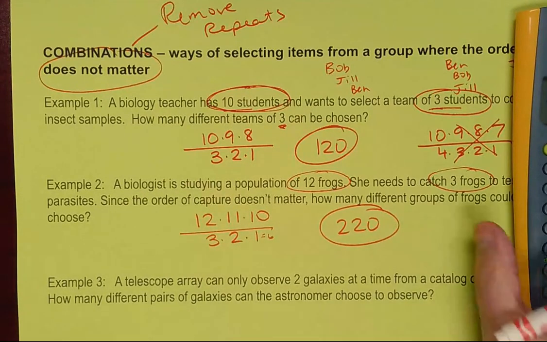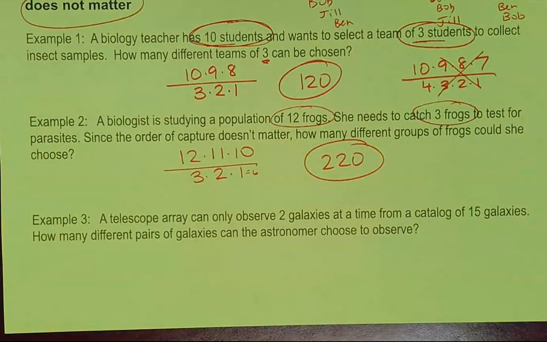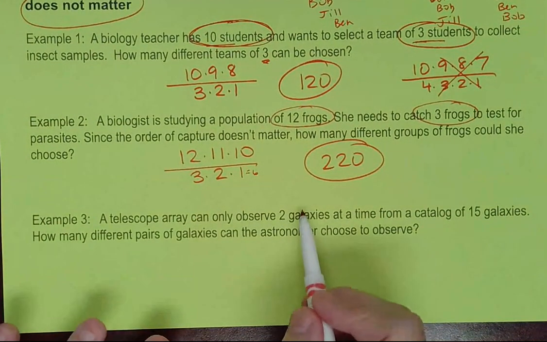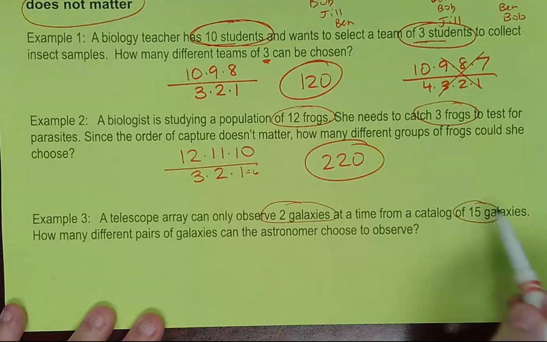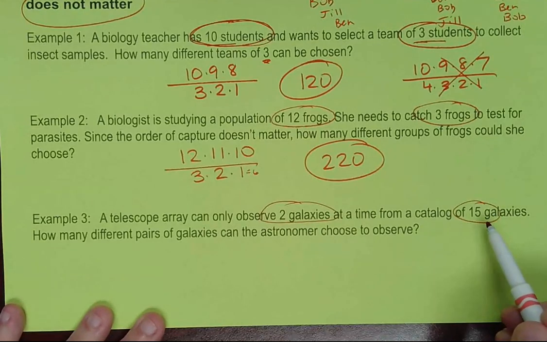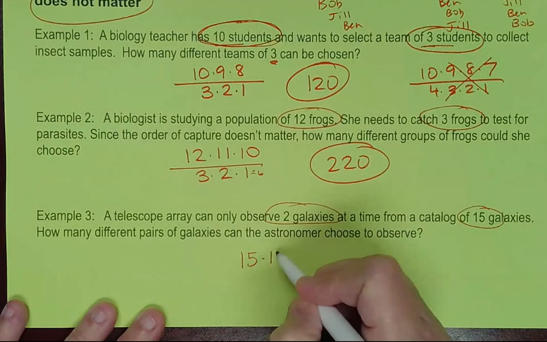Last one here, a telescope is going to observe 2 galaxies out of 15. So there are 15 galaxies to pick from, and I'm going to observe 2 of them. So I need my 2 numbers, 15 times 14.